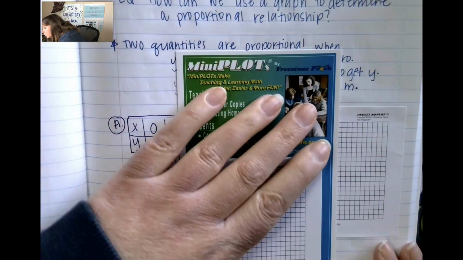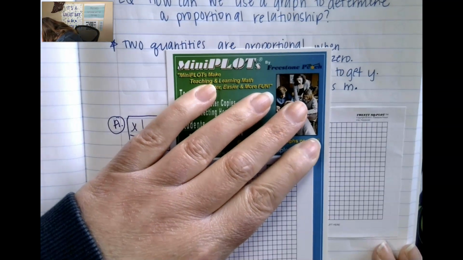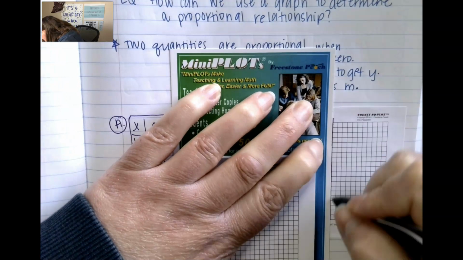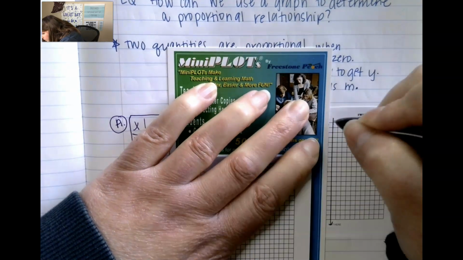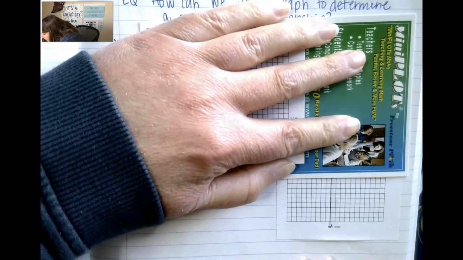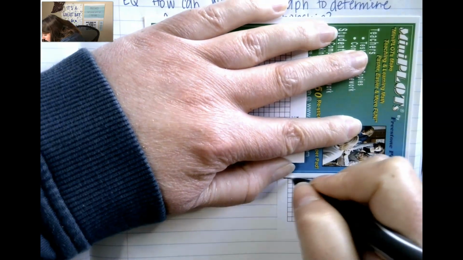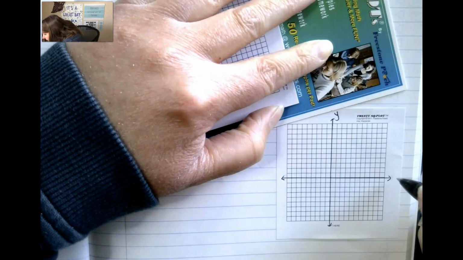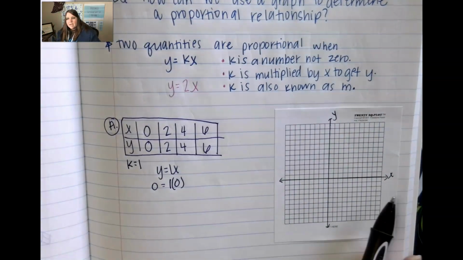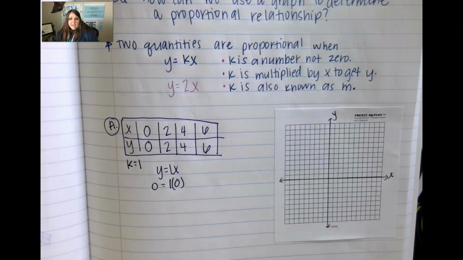So let me go ahead and draw my lines. I need my x-axis and my y, so here's my y-axis. And here is my x-axis. Hopefully that's somewhere in the middle. Ooh, that's not the middle, but we'll call it good. Okay, so I have my x line and I have my y line, and we're going to graph these.